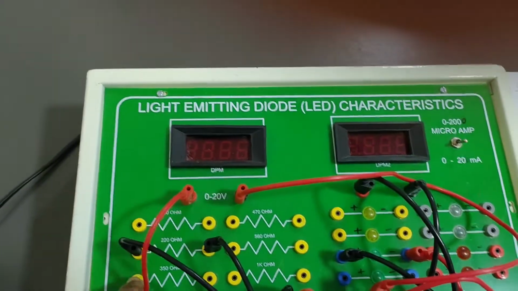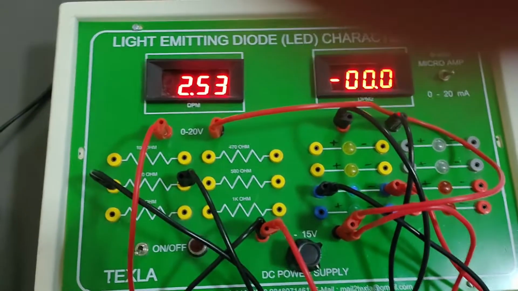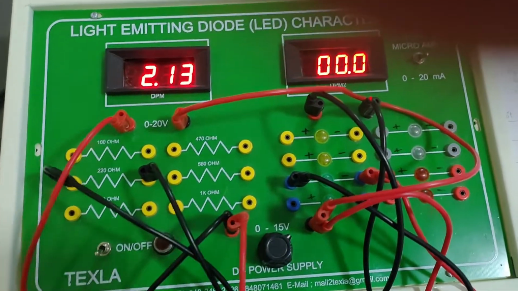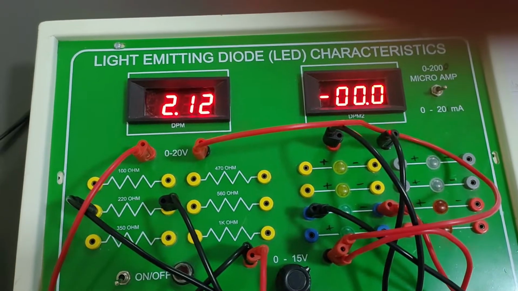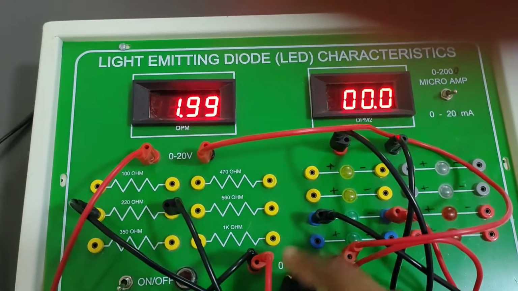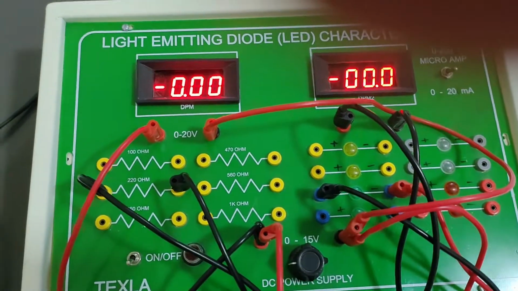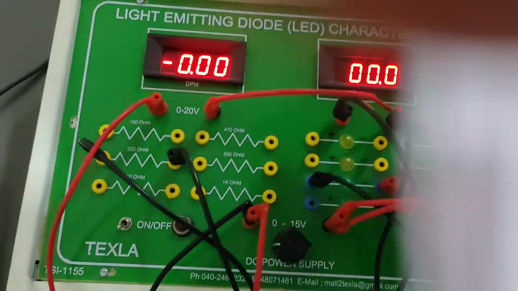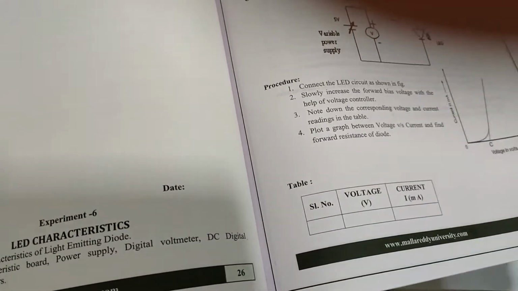Now we switch on the kit. We can see the power supply can vary from 0 to 15 volts. We will start with 0 volts itself, so we'll reduce the reading. Now we need to tabulate the variations in a tabular column. In this tabular column, we take the first column as serial number, then voltage and current. We will be filling up these values.